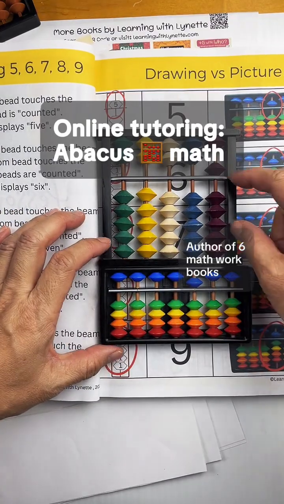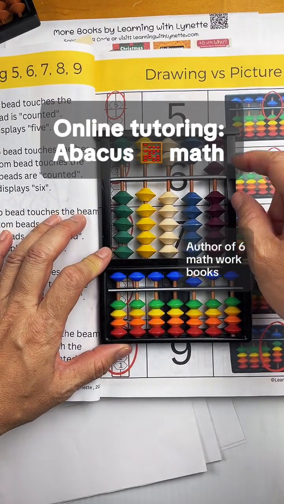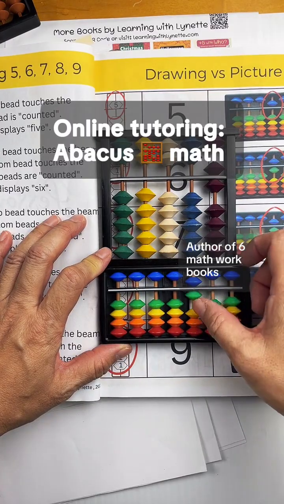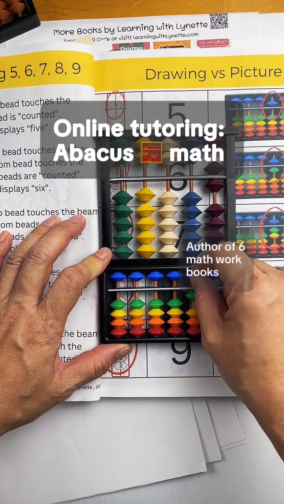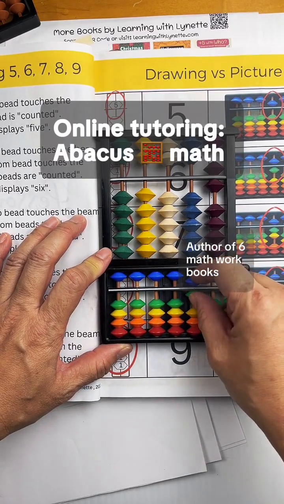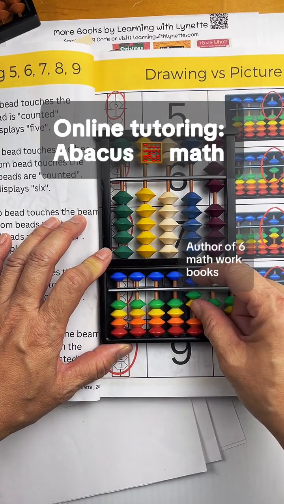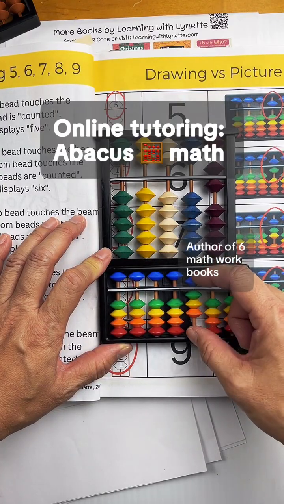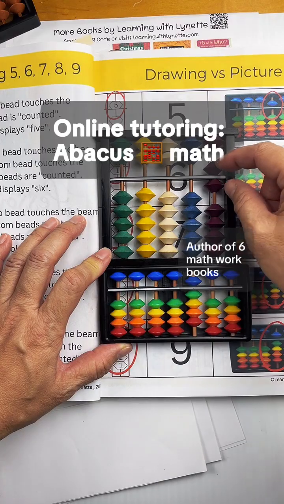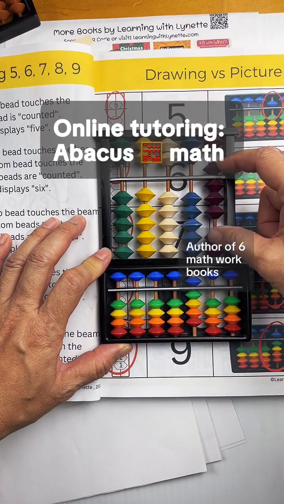I feel like there's a little bit of static on that. Okay, let's continue. So there's 6. That's 6, because this will always be 5. Going back, this will always be 5. So then 6, and then 7, and then 8, and then 9. 5, 6, 7, 8, 9.